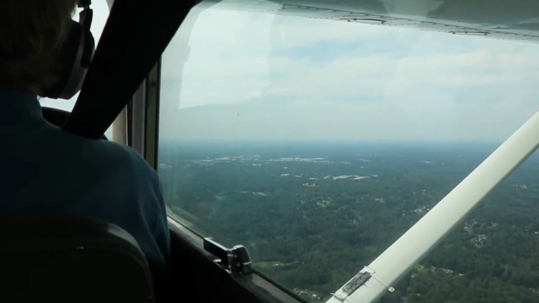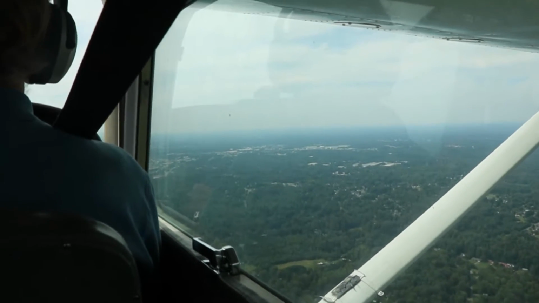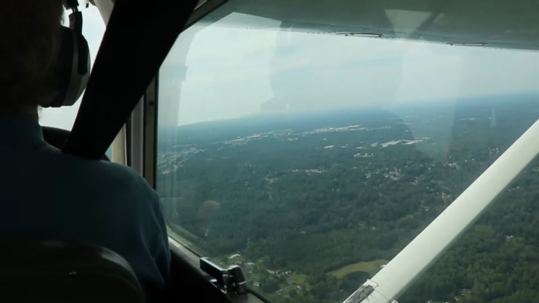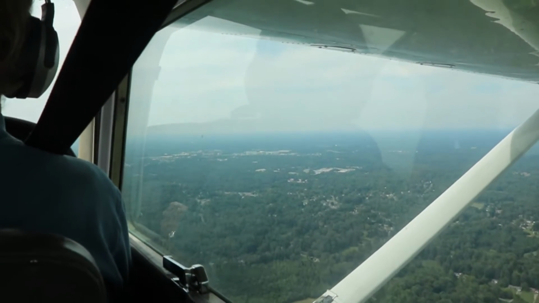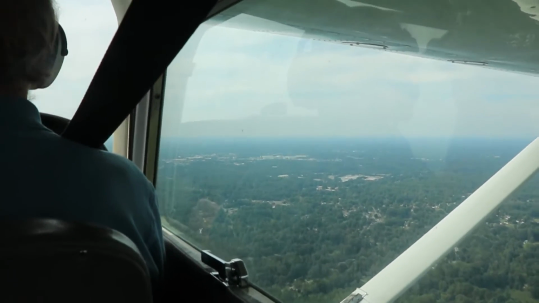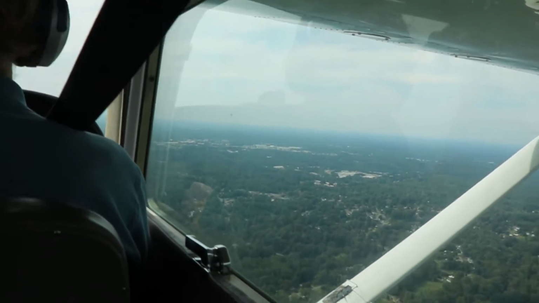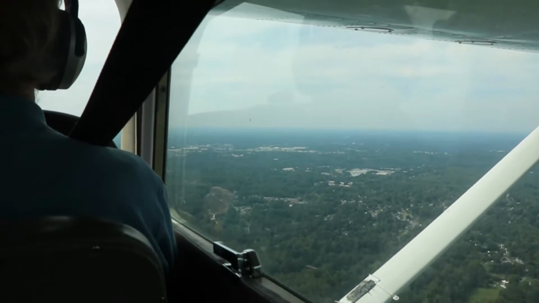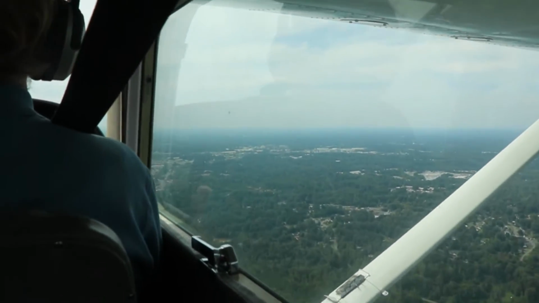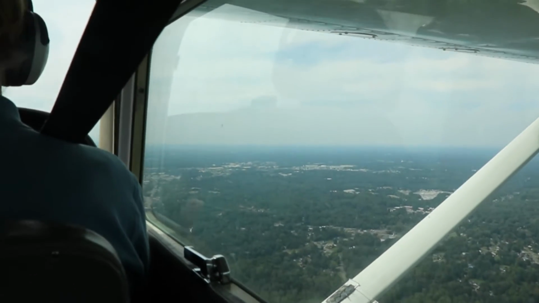Bird going under us. Alright, coming up on pattern altitude. This will be an interesting landing. The bad crosswind. Yep.